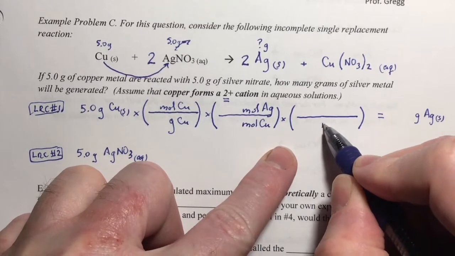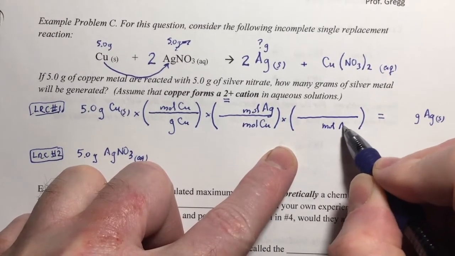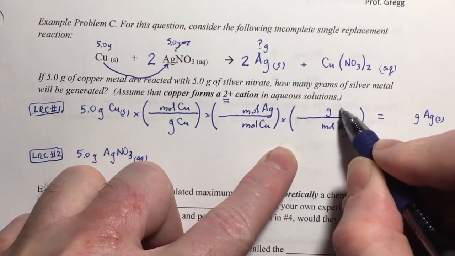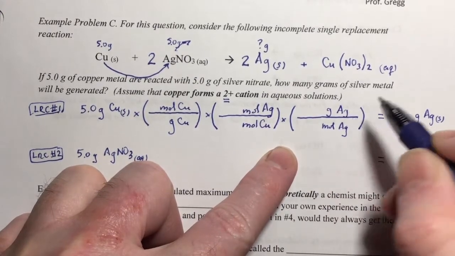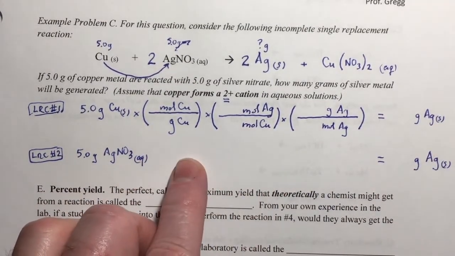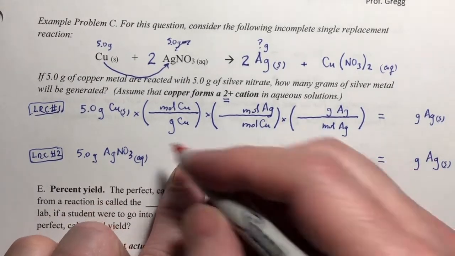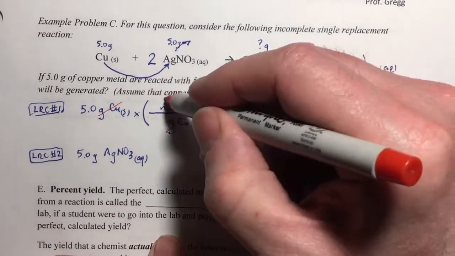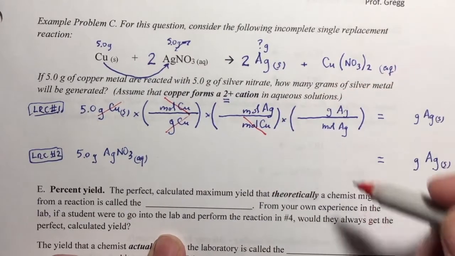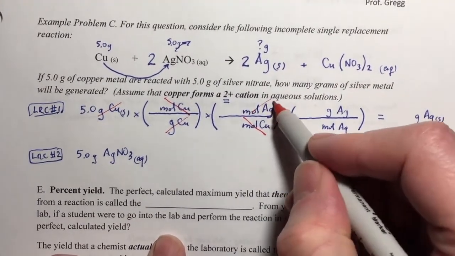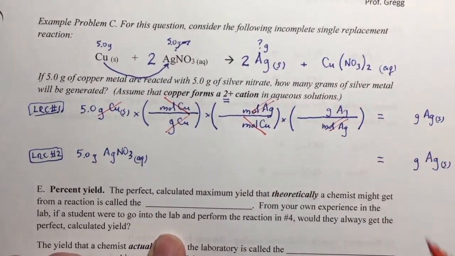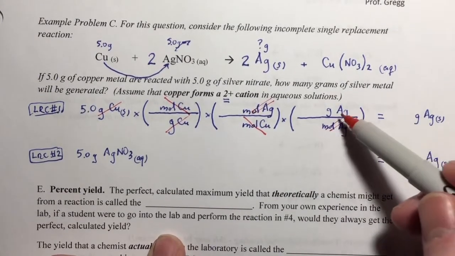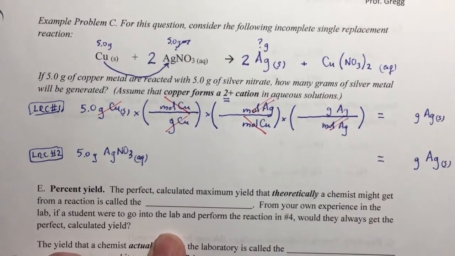And I need to go from moles of silver to grams of silver. And we can see how these all cancel out. So the grams of copper cancel, the moles of copper cancel, and the moles of silver cancel, and I'm left with grams of silver.